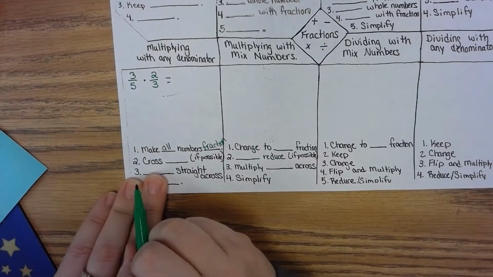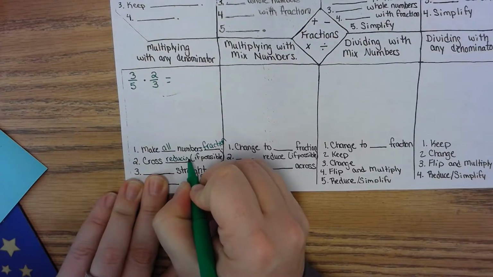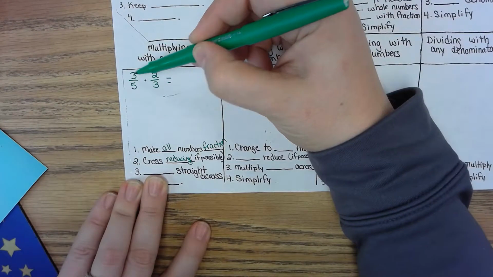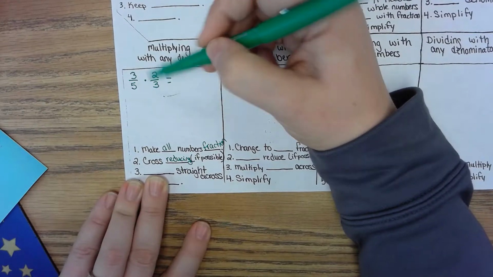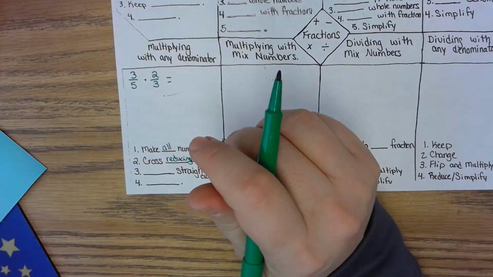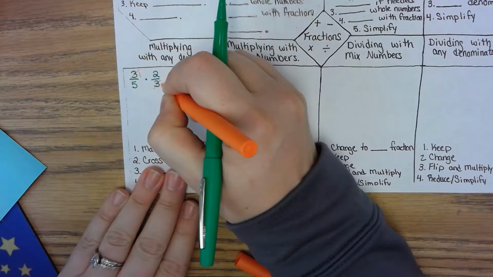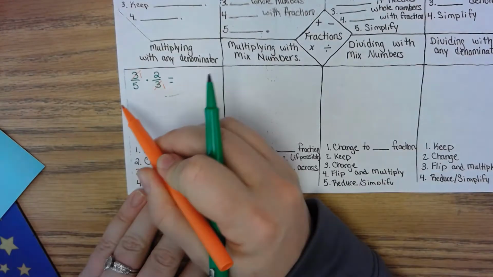Step 2, you're looking at cross-reducing. So I'm looking at diagonal. Does 3 go into 3? Since 3 goes into 3 one time, I can go ahead and cross that out, and I can go ahead and simplify. Okay? 2 does not go into 5, so I'm going to leave that the same.